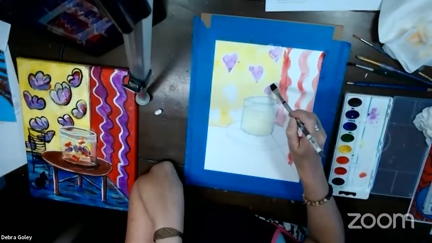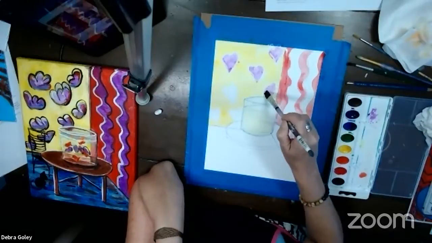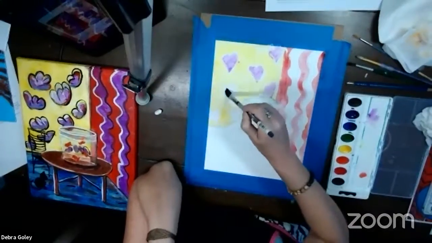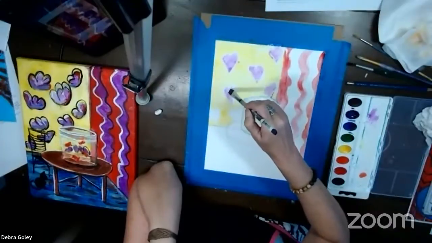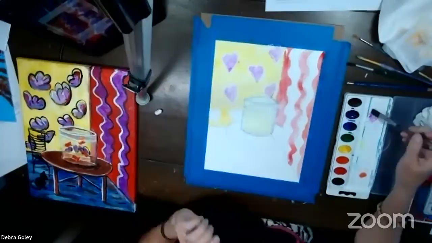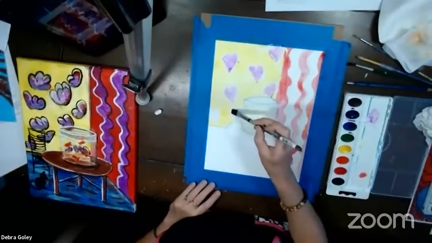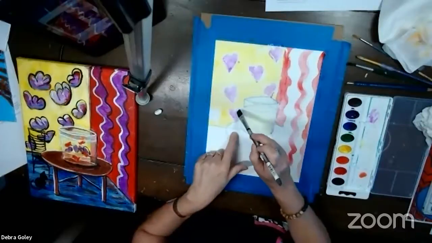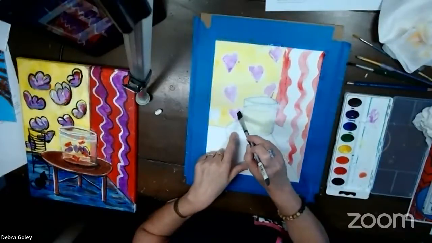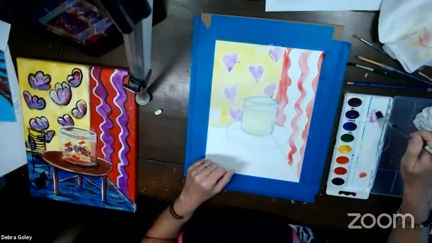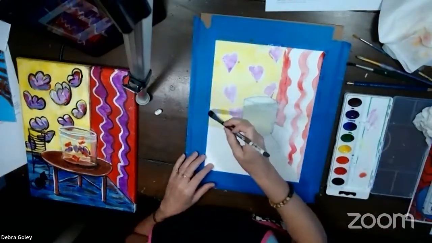If you wanted to switch to a smaller brush, you can at this point, just to do these little spots. And you can see my oil resisting the paint. I don't care if it gets on my table, because this is going to be brown, and brown's made up of all the colors. So I'm not really concerned.